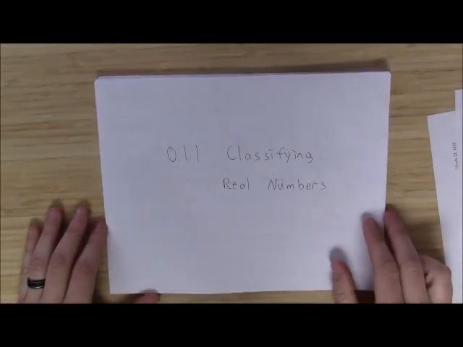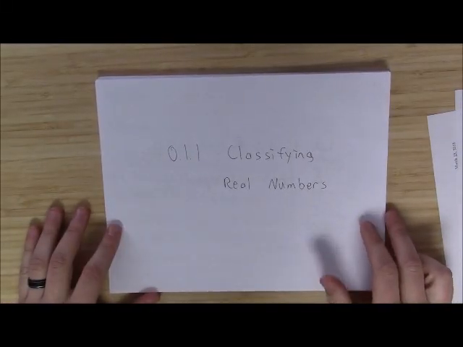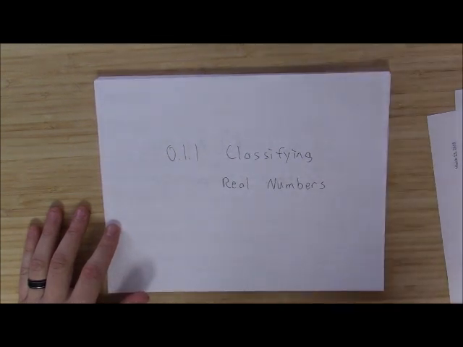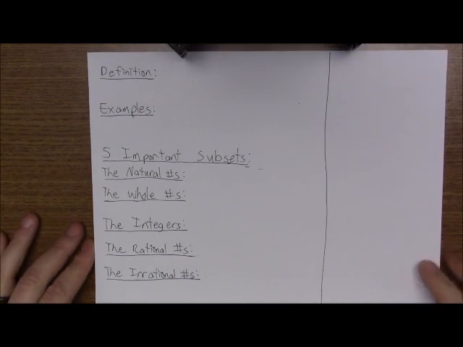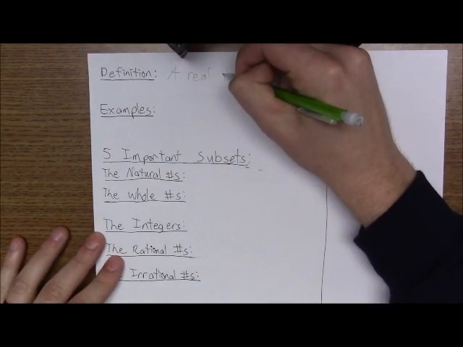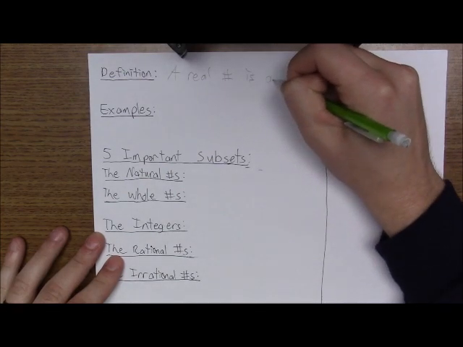Alright, in this first video we're going to go over a bit about classifying real numbers. So first, a definition. A real number is any physical quantity.